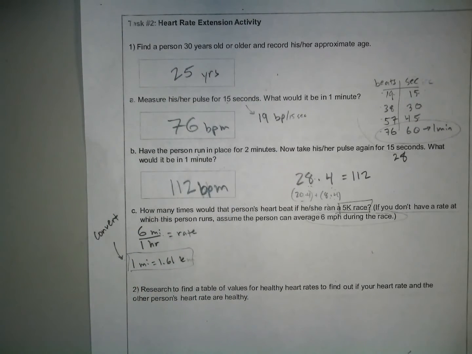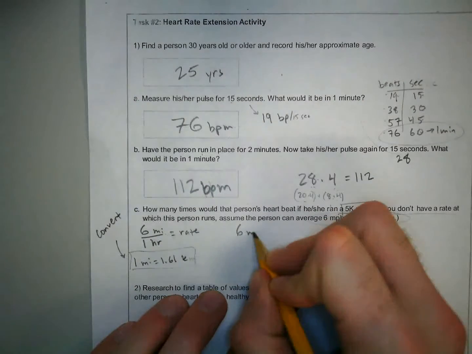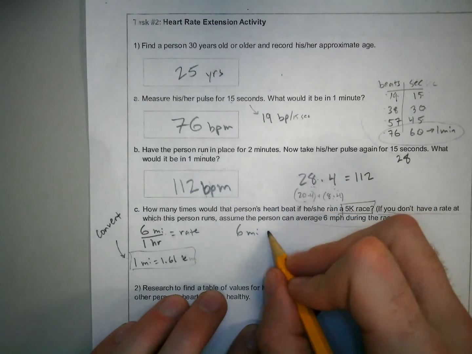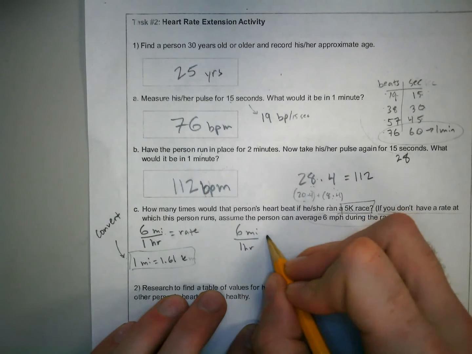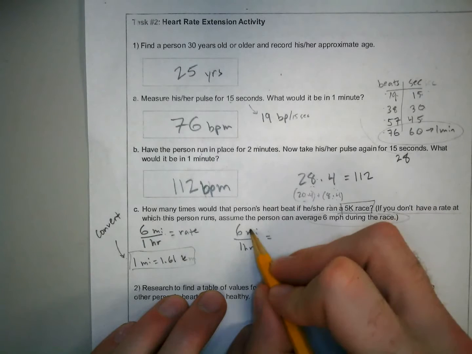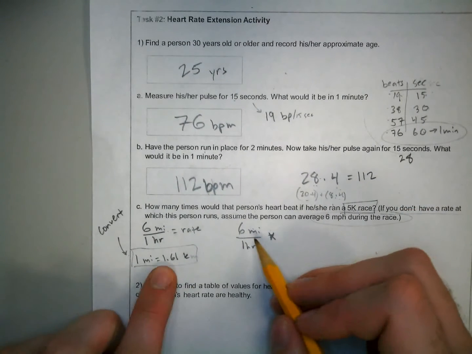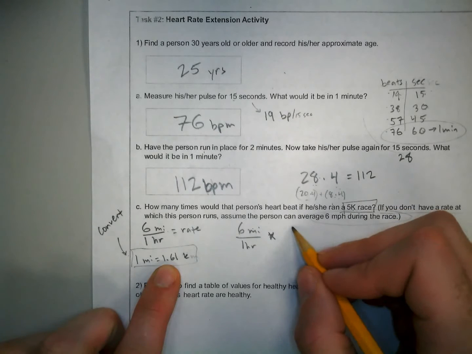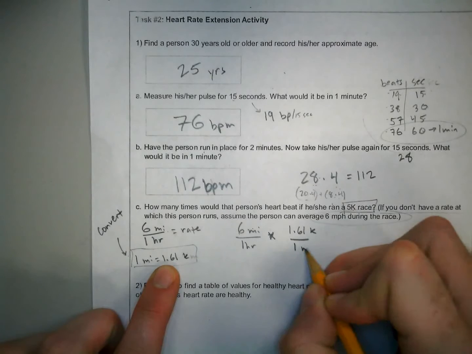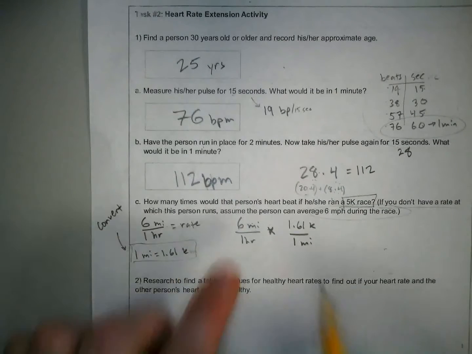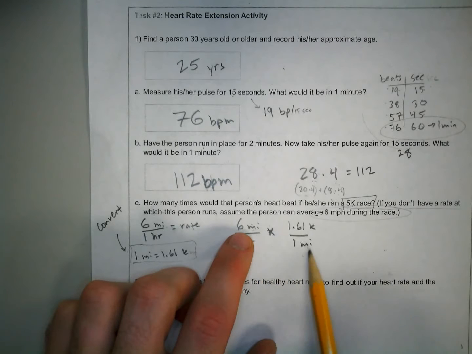All right. Well, 6 miles would be this per 1 hour. And let's go from miles, we're getting times, miles to kilometers. Well, there are 1.61 kilometers in 1 mile. Kind of the trick that you've probably learned in the past is you want your units diagonal from each other.